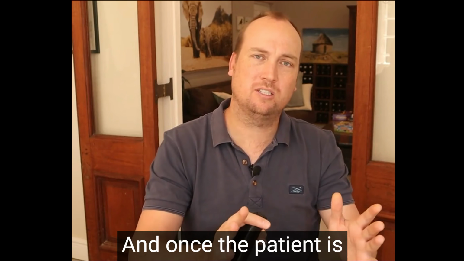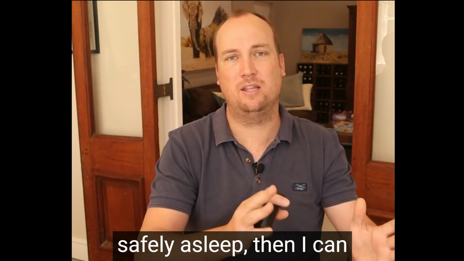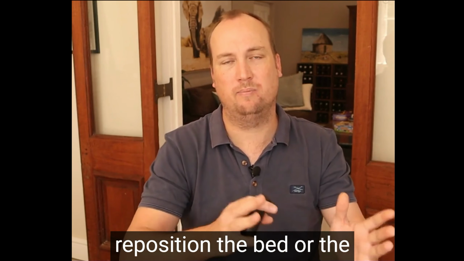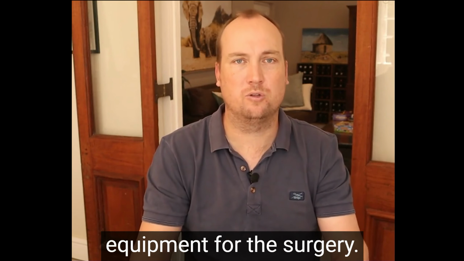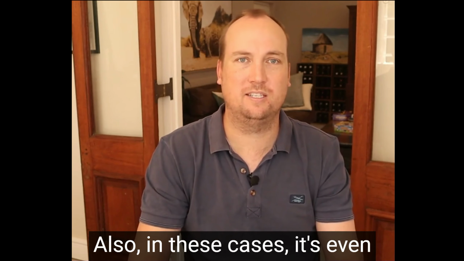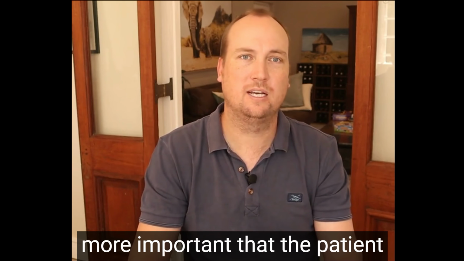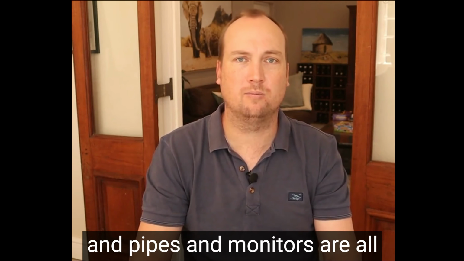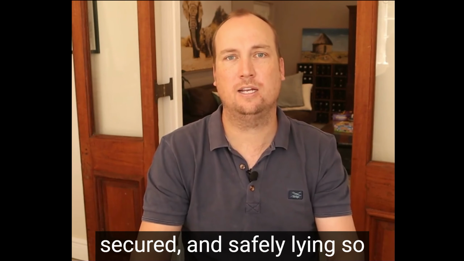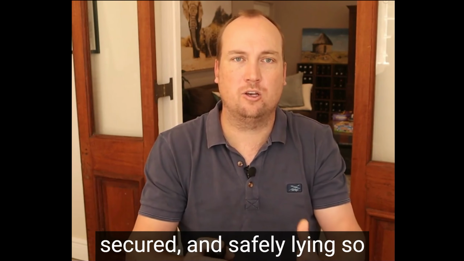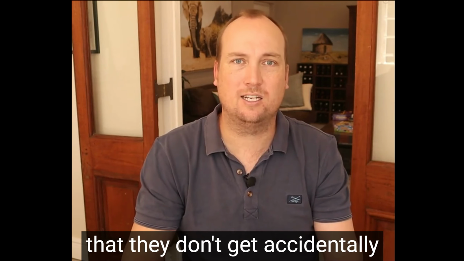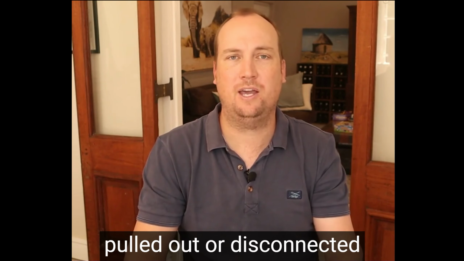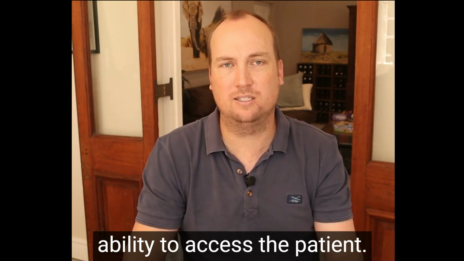And once the patient is safely asleep, then I can reposition the bed or the equipment for the surgery. Also, in these cases, it's even more important that the patient is positioned safely, the tubes and pipes and monitors are all secured and safely lying so that they don't get accidentally pulled out or disconnected, and they're not impeding my ability to access the patient.